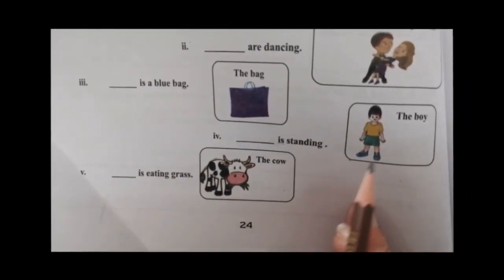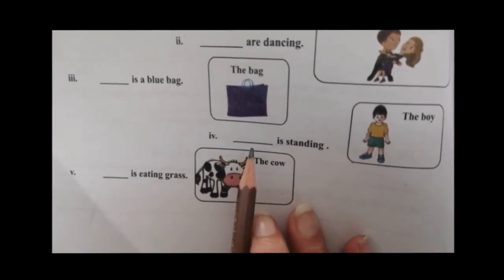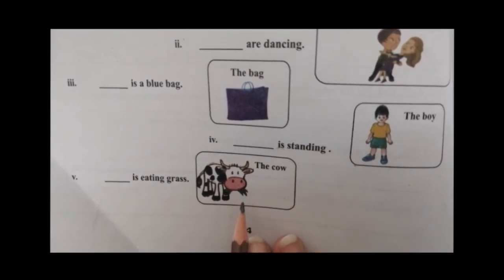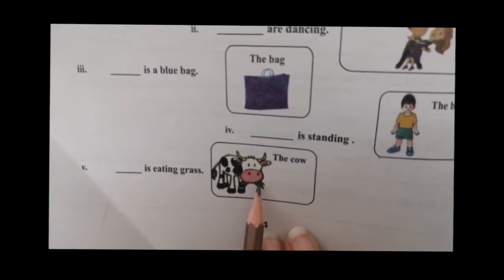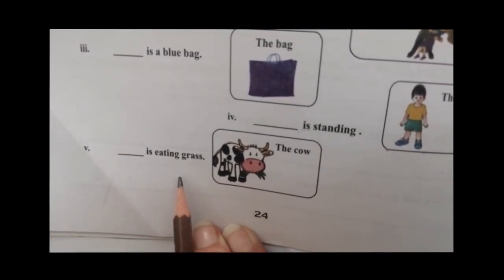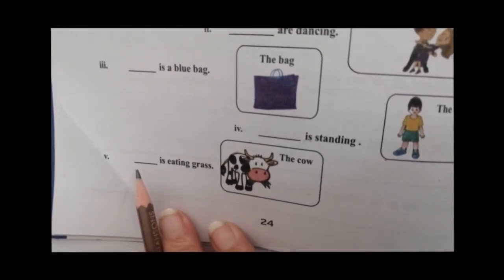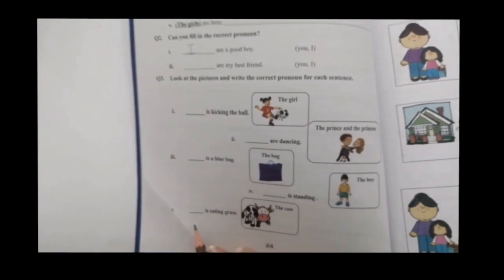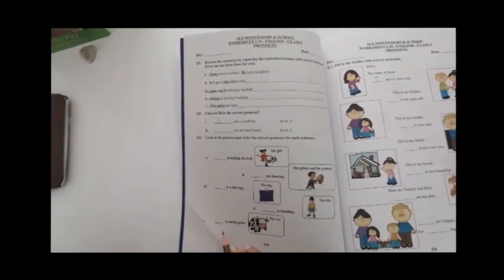Okay, now the boy. Dash is standing. For the boy, you have to use the correct pronoun and write it over here. Now, the cow. Cow is an animal. There is only one animal in the picture. Dash is eating grass. So, for one animal or thing, you need to write the correct pronoun. And now, I will give you some time to check your work, and then again, I will show you a solved worksheet to tally your work.